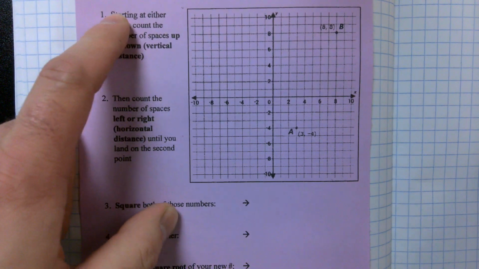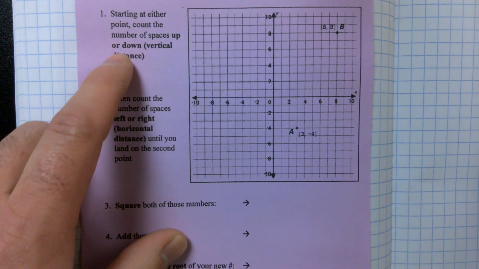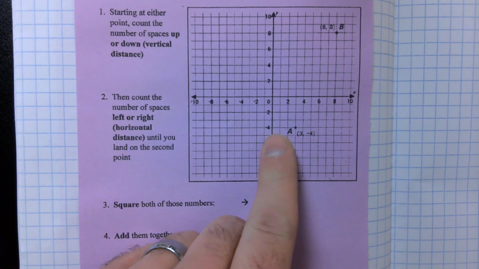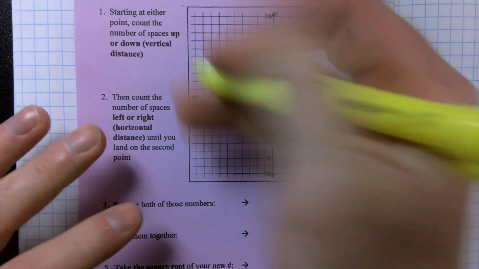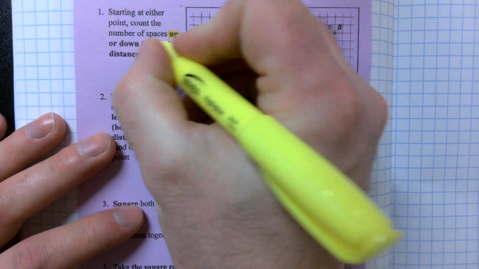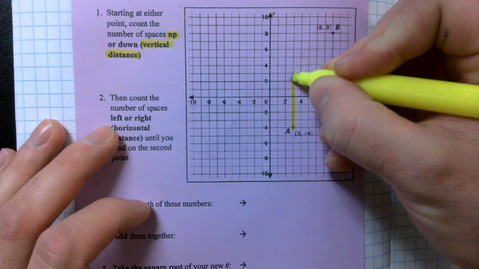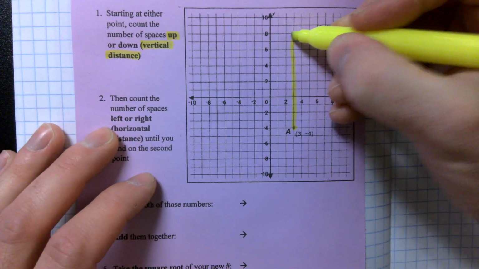Starting at either point. Obviously, point A, I'm going to start at point A. We're going to count the number of spaces up or down, which is my vertical distance. So if I'm going from A to B, does it look like I'm going to have to go up the street or down the street? I'm going to have to go up. From A, I'm going to go all the way up the street, and I'm going to stop at 8 because that's what lines up with point B right there.